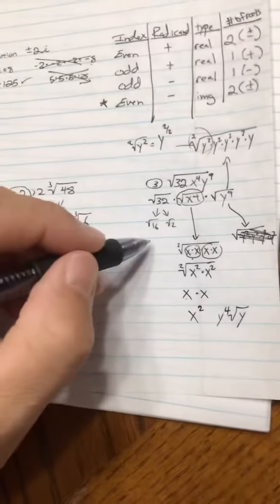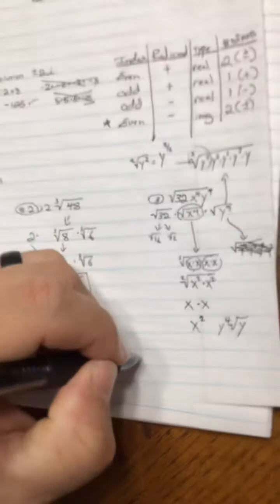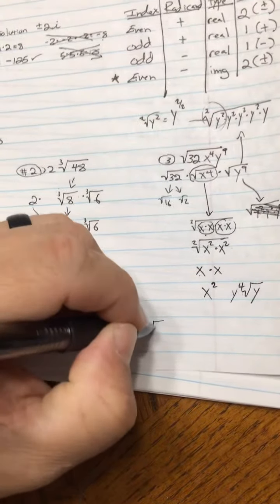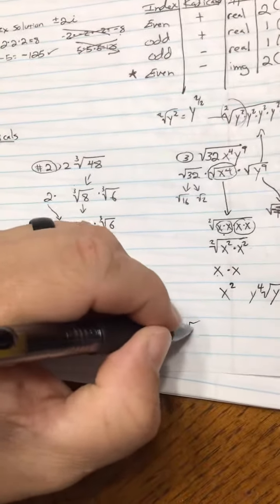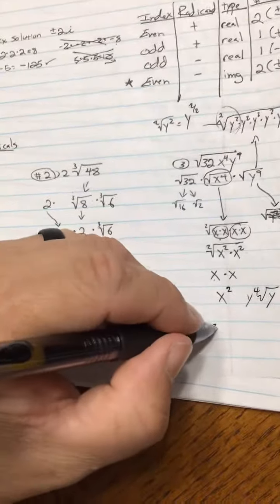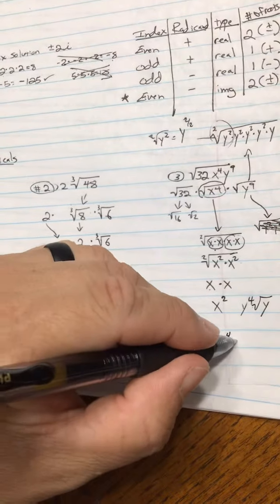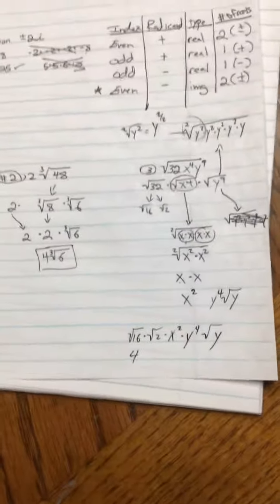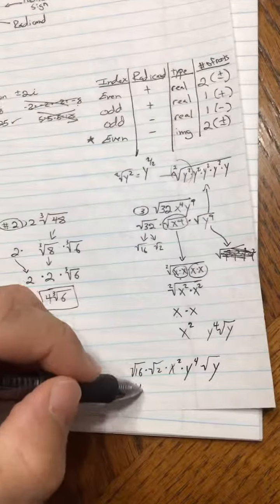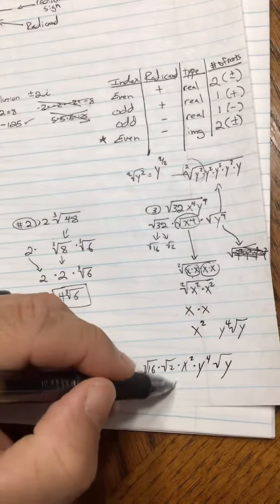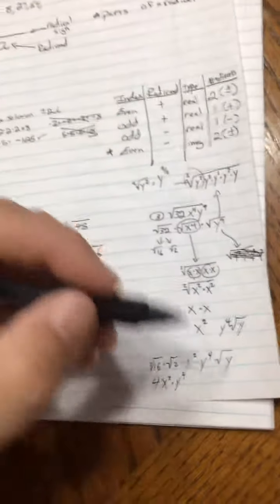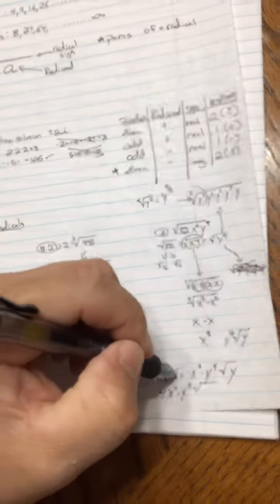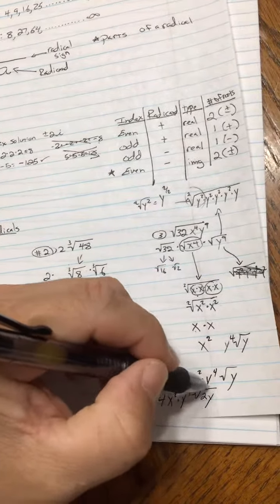So let's finalize it. These are pretty extreme. So let's see. Squared y to the fourth radical y. Square root of 16 is 4. Let's see. X squared goes outside too. The y to the fourth goes outside. And the only things I have left under radicals is the 2 and the y.